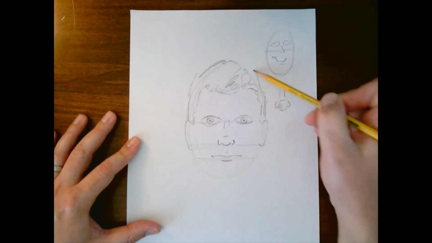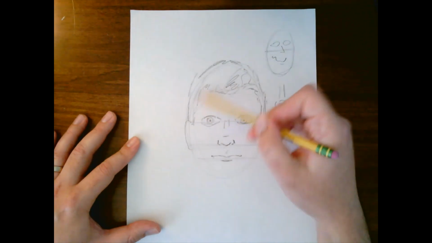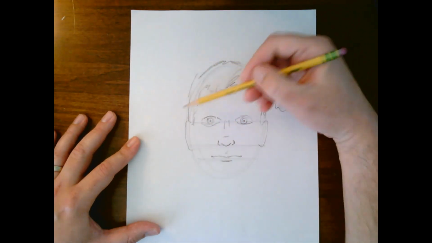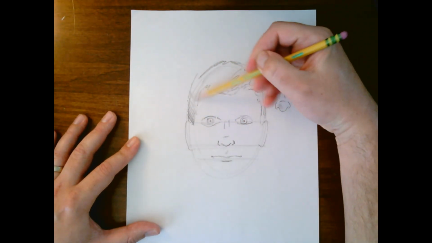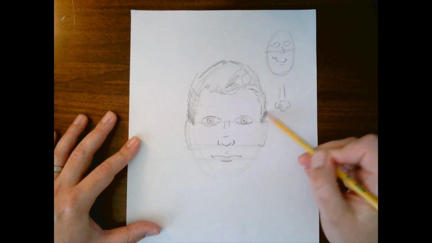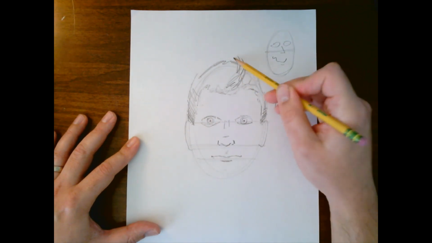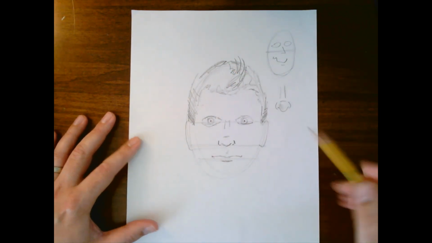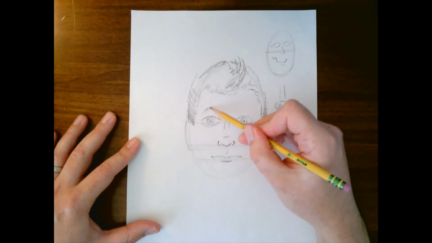It might extend a little bit above the actual initial line that you made. Alright, and then don't forget eyebrows.